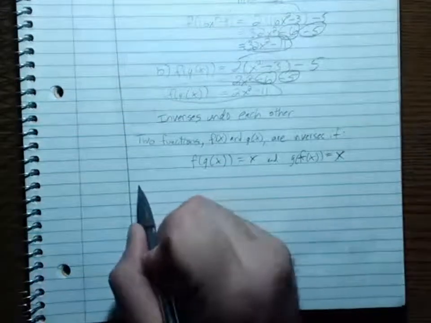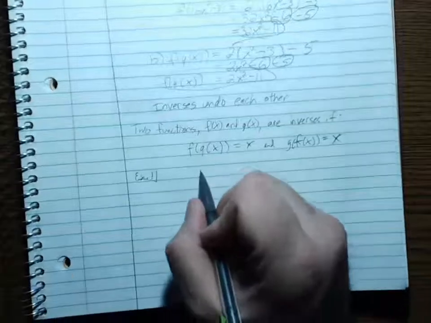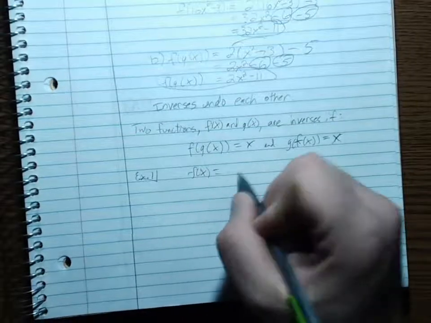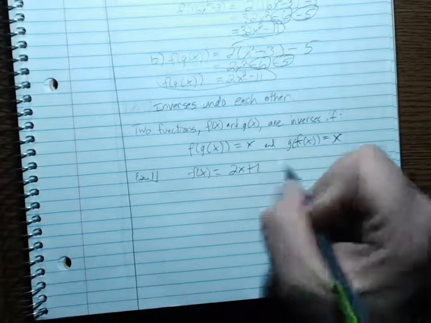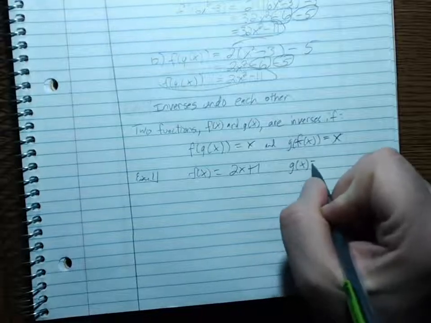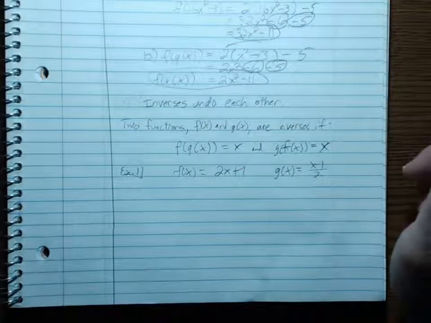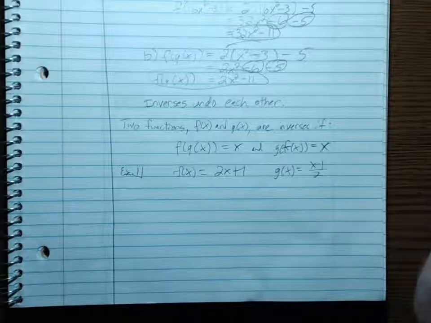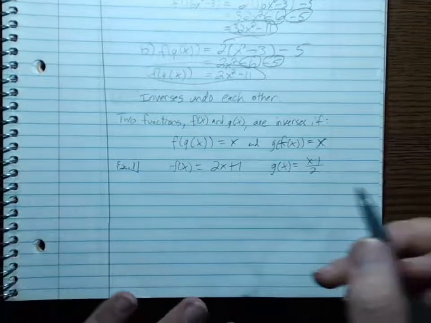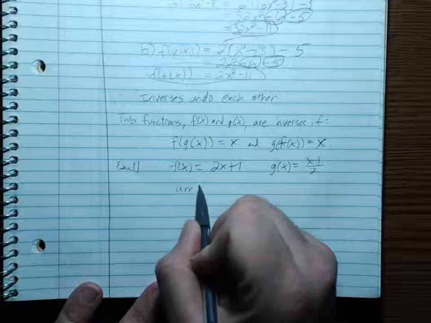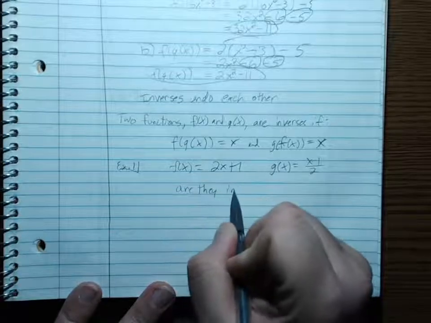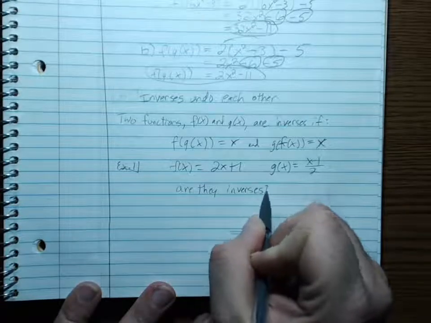The first one I will do a function. So let's define f of x as 2x plus 1. And let's define g of x as x minus 1 over 2. I do believe that will work. So are they inverses? Let's find out.